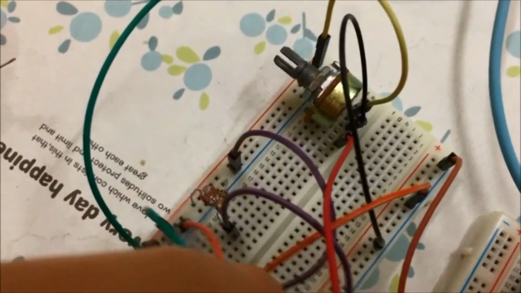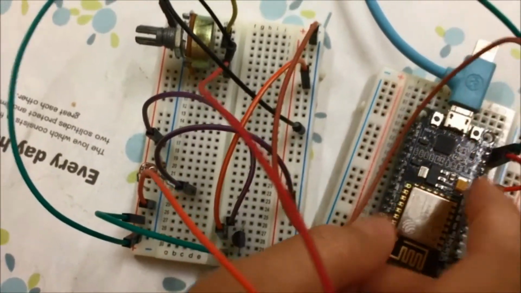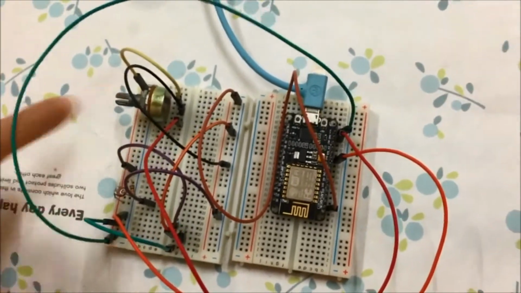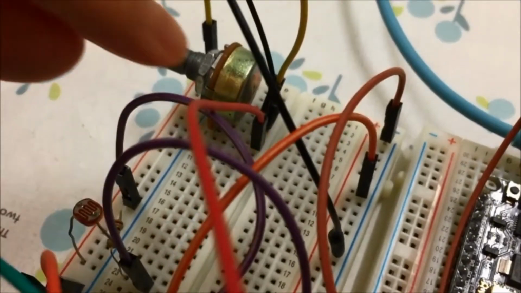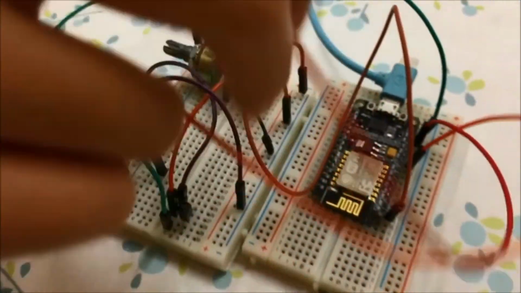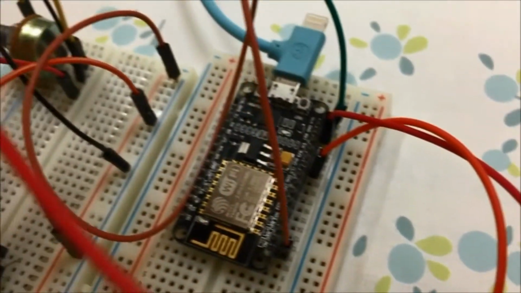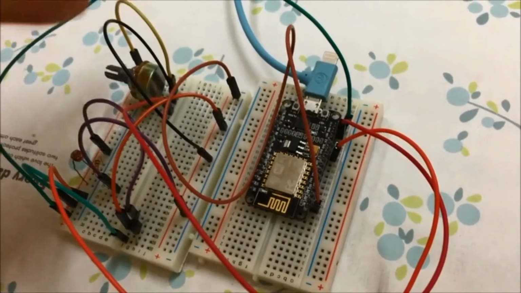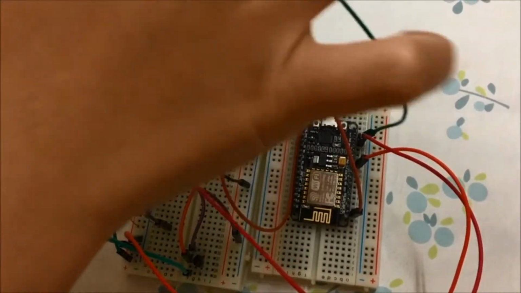This is ground, the orange wire, ground. And then for the last, which is the potentiometer, at the right hand side, we will connect it to the ground also. And then the middle, we connect it to the analog, which is A0, and lastly we will connect it to the 5 volt. This is 5 volt.